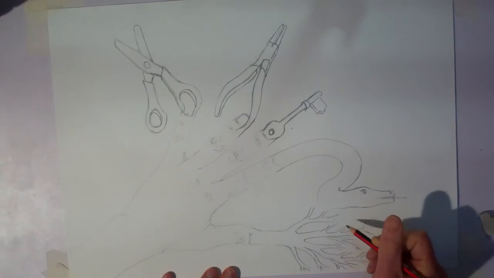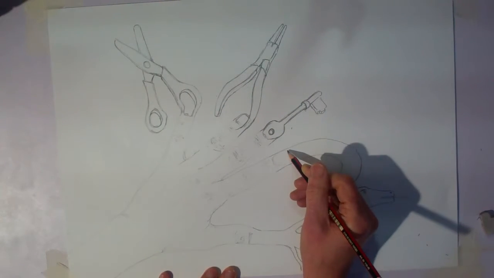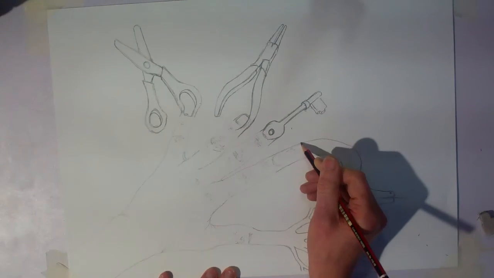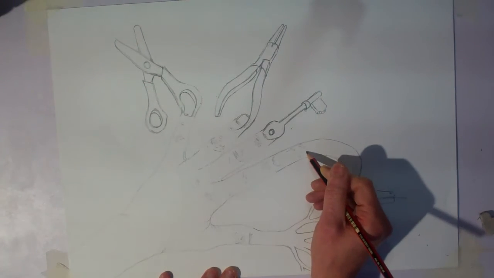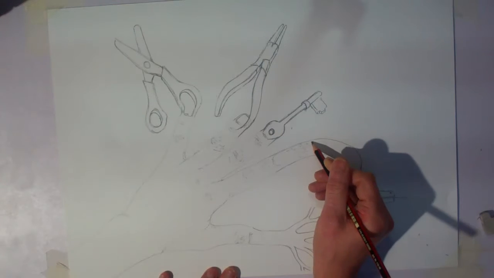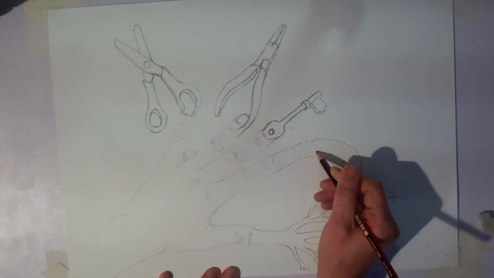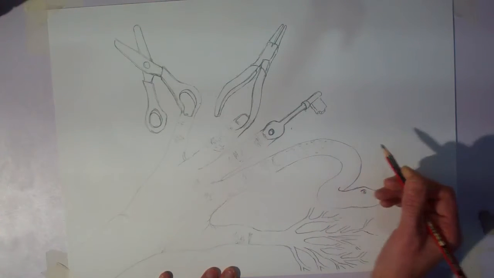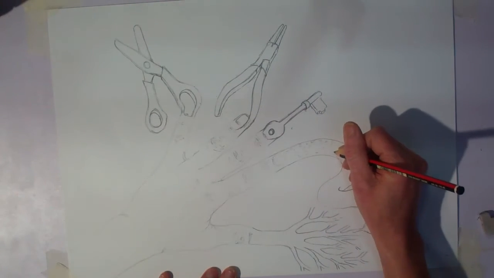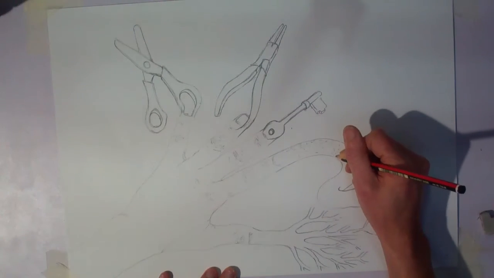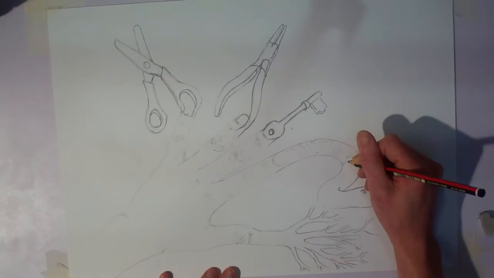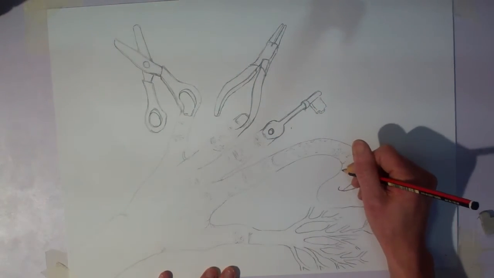Okay, so that's my line drawings for those. I just want to get a bit of detail into them, so I'm going to start putting an indication of some scales onto my snake. Don't need to put them all on, but give an indication of that surface texture.